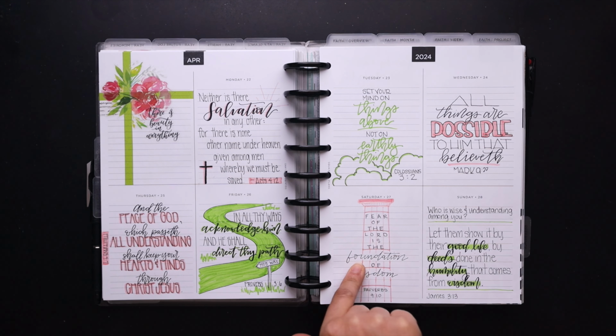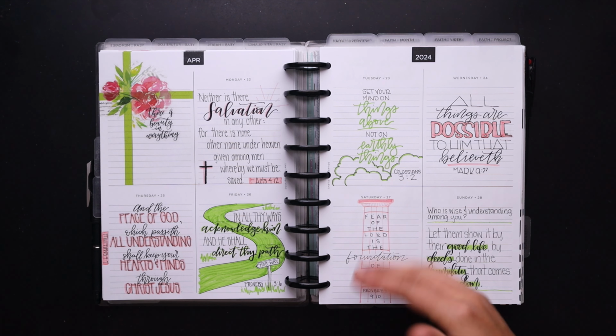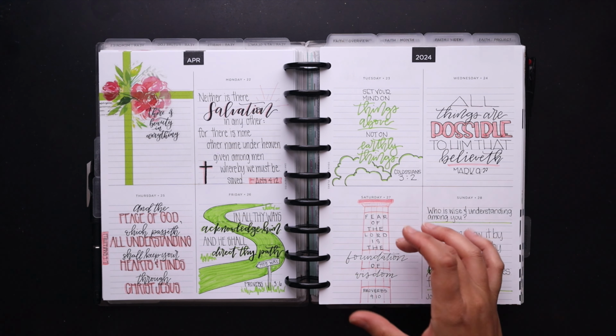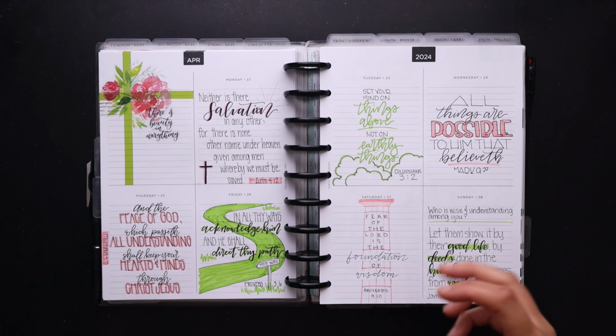I like to look in the app. Usually they'll have a few images of the verse of the day to kind of help stimulate ideas for how I might want to lay out the lettering. Sometimes they're not very good. Sometimes they have things that really spark my interest.